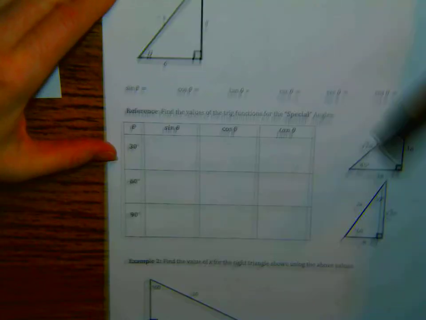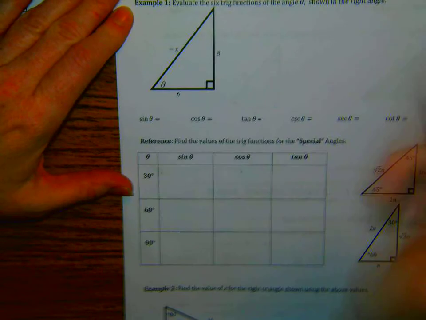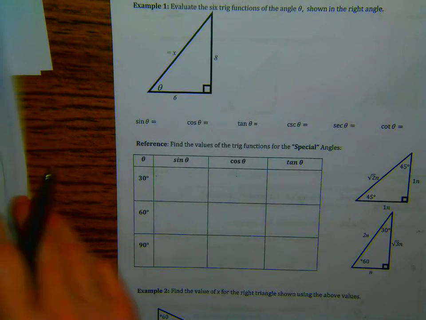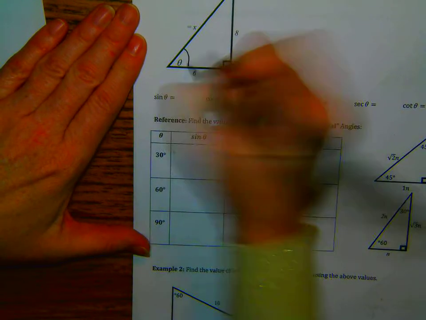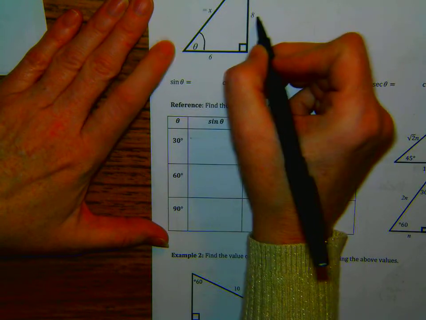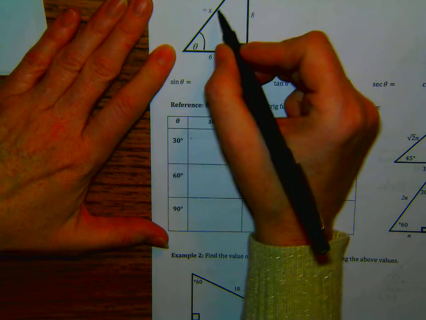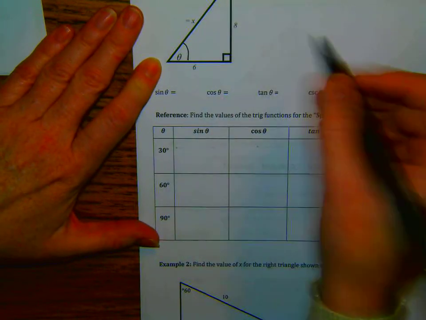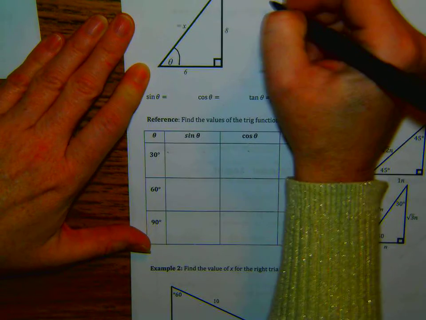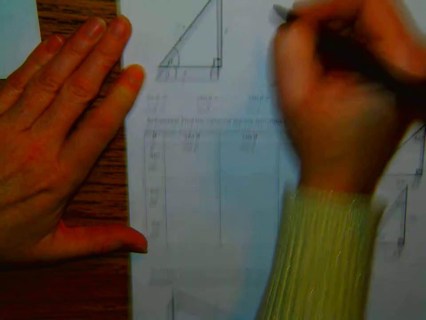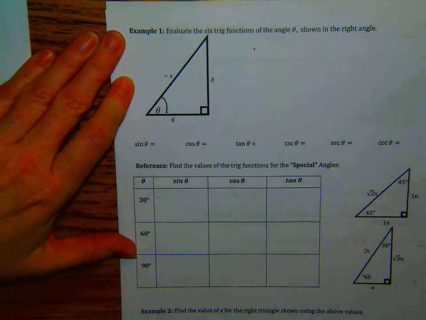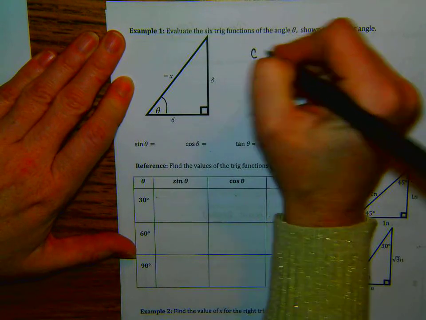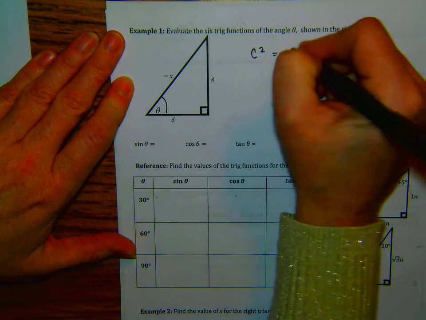So we are going to evaluate the trig functions of an angle shown here. So if we have theta, our adjacent side is 6, our opposite side is 8, how are we going to find the hypotenuse? Well, we also know that we have the Pythagorean theorem. We have c squared equals a squared plus b squared.